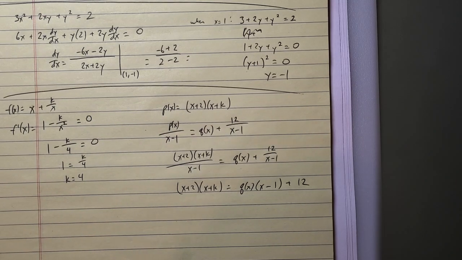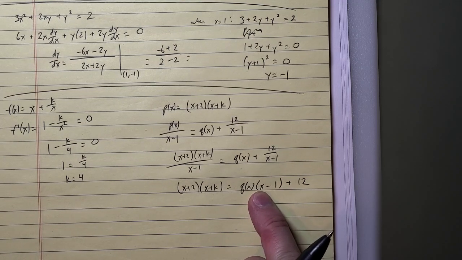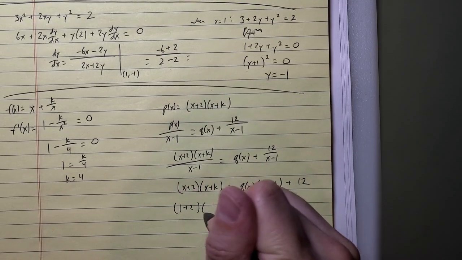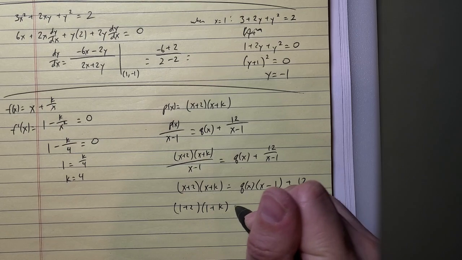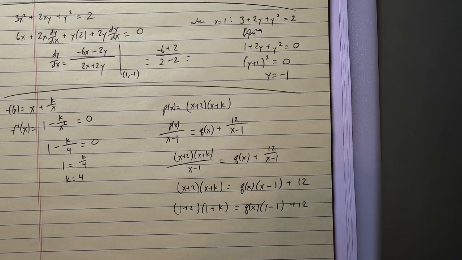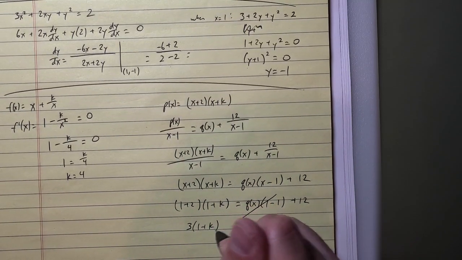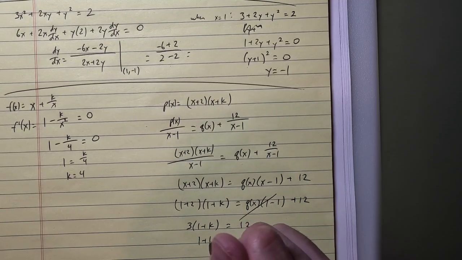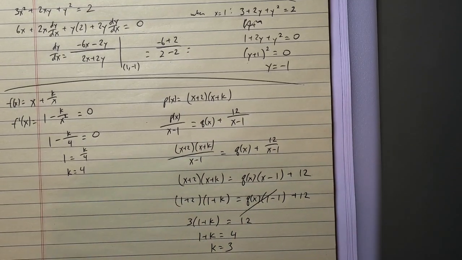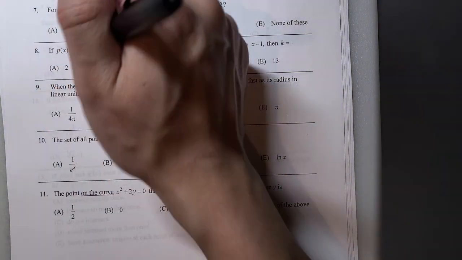Okay? So this has to be true for all values of x. So let's plug in some value like x is 1 to get rid of this term. So we get (1 + 2)(1 + k) is equal to q of x times (1 minus 1) plus 12. Okay, this would go away. We get 3 times (1 + k) is equal to 12. 1 plus k, we divide both sides by 3, is 4. k is equal to 3 is what I get. And that's the answer, according to the key. So k is 3. B.